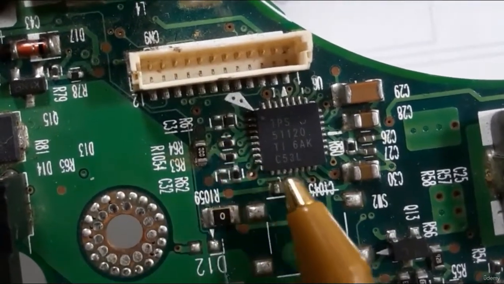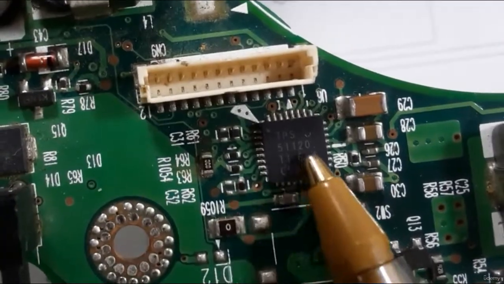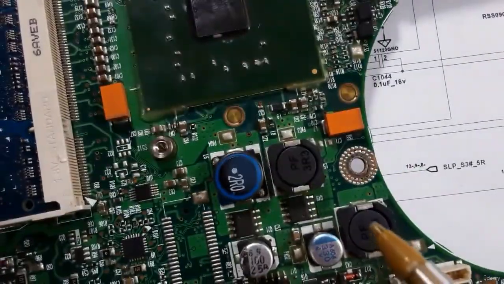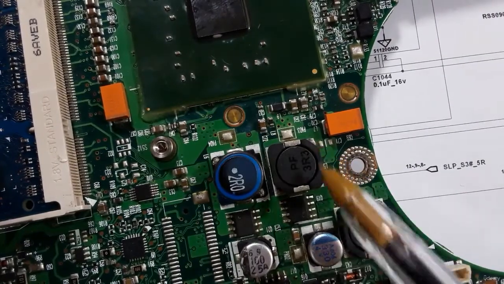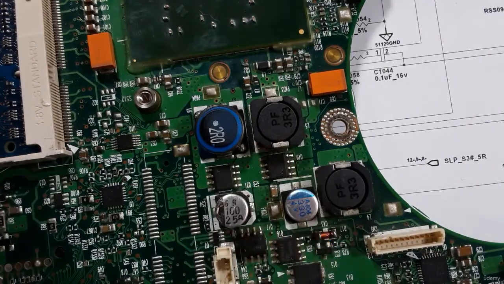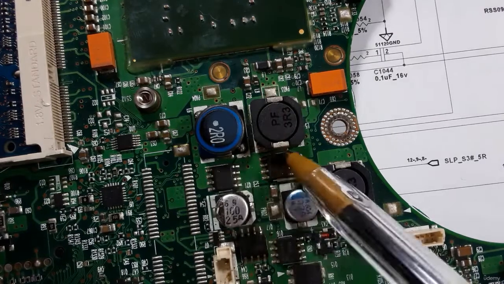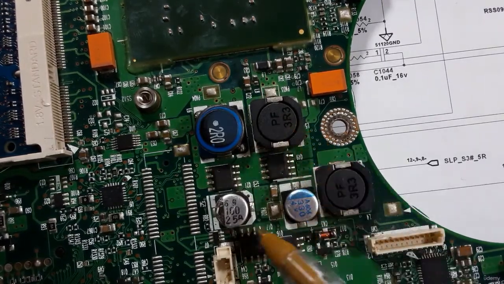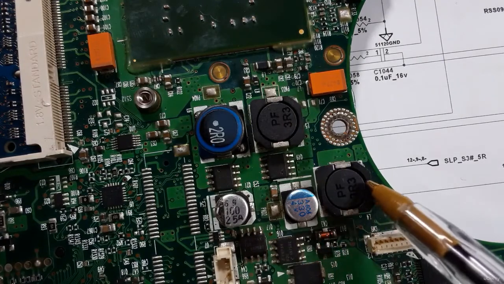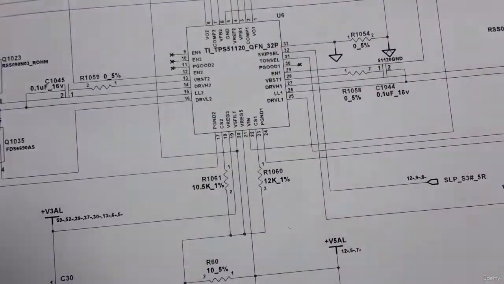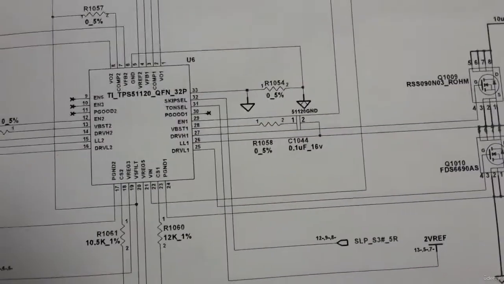So this is the 3 volt, 5 volt IC, and here as you see we have the coils, the 3 volt and 5 volt coils with capacitors, and also MOSFETs. We have here two MOSFETs, and here we have two MOSFETs. Two MOSFETs with this coil generate 3 volt, and two MOSFETs with this coil and this capacitor generate 5 volts.